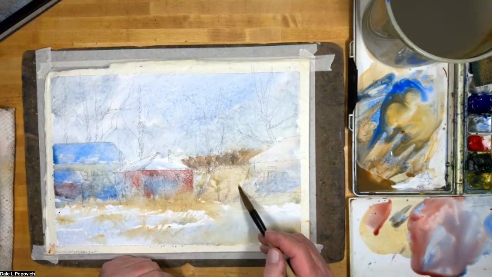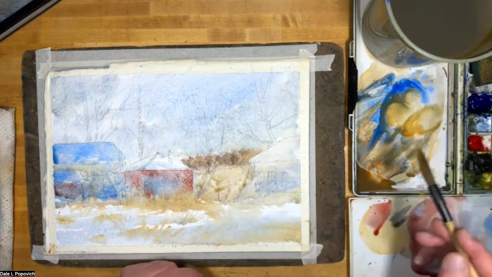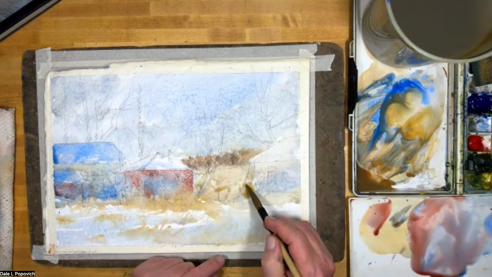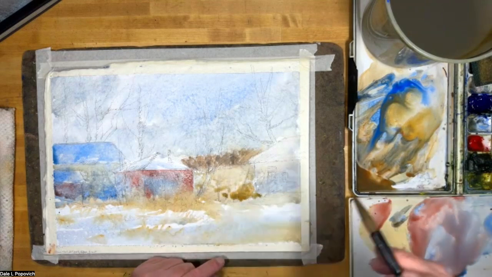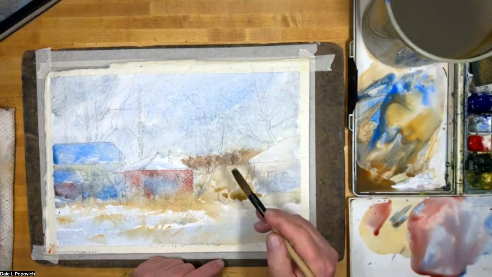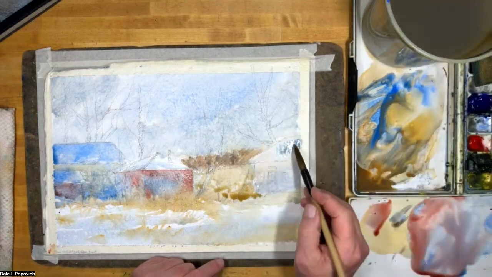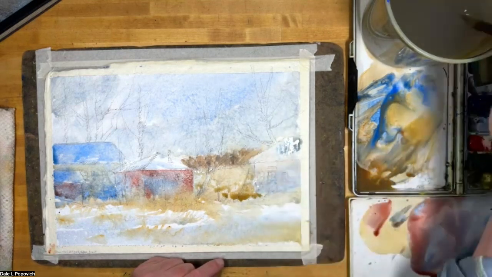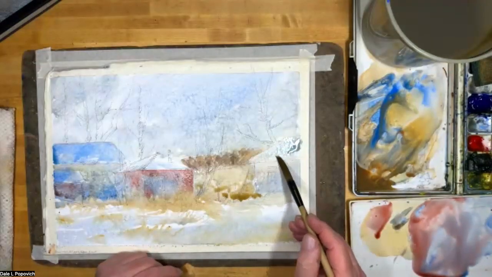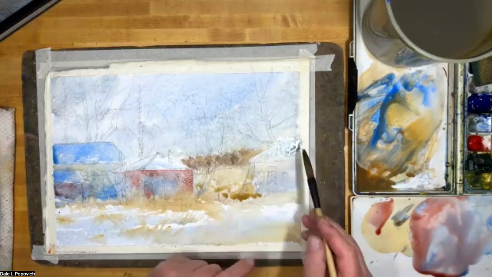And I'm making it kind of a spotty application. I am not trying to cover everything that I've put up here. But right in here, I'm going to add more raw sienna. And then I'm going to add the cobalt blue to the top of the shed up here. Just a light coat of it to keep it toned down. I made it a little bit darker on the edge here.